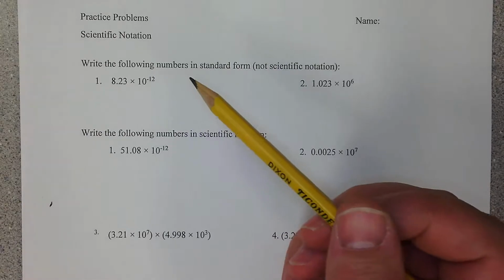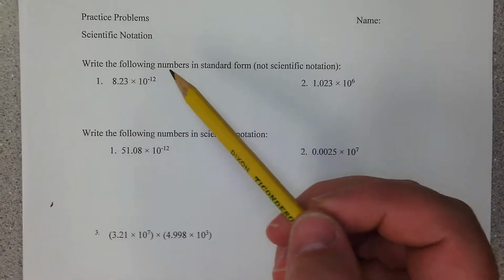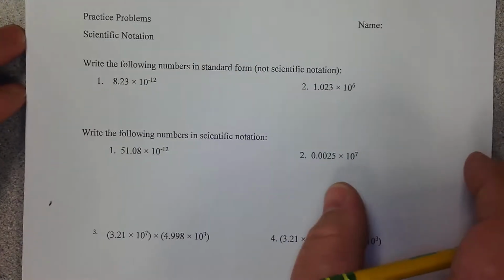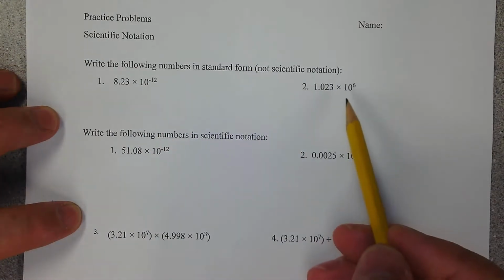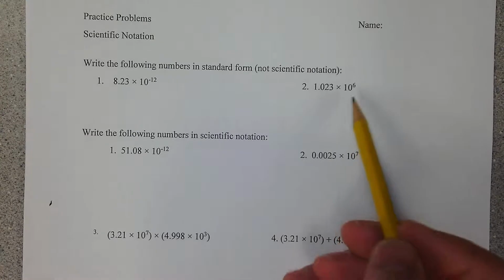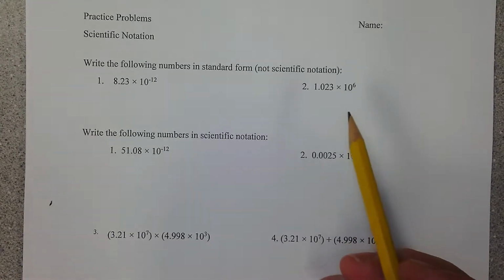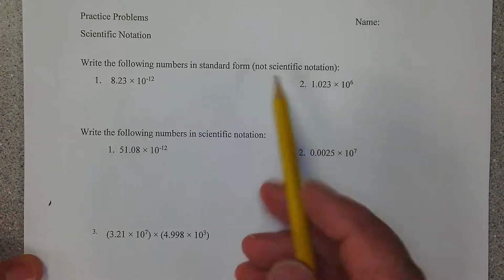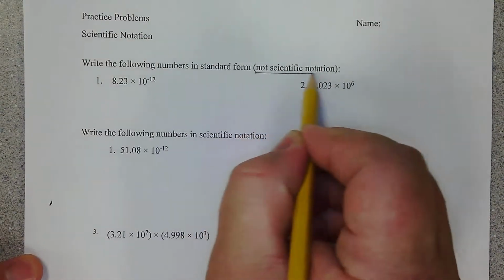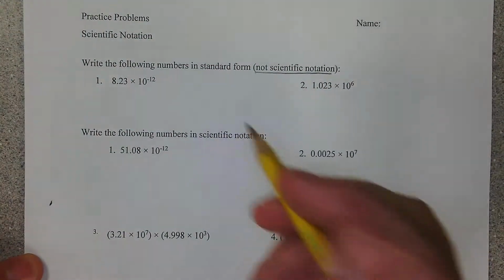All right, so first of all, this is all scientific notation. Scientific notation is just a shorthand way of writing really long numbers, really small numbers like this one, or very large numbers like this one. That's it. So let's start with this first one right here. It says, write the following numbers in standard form, which in the United States means non-scientific notation. That means writing the whole thing out.